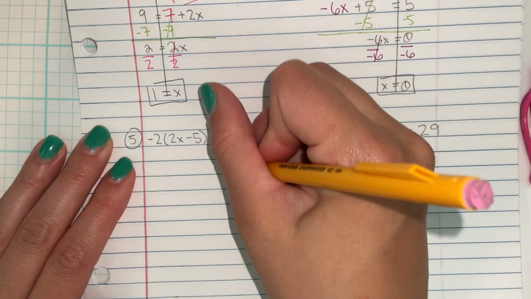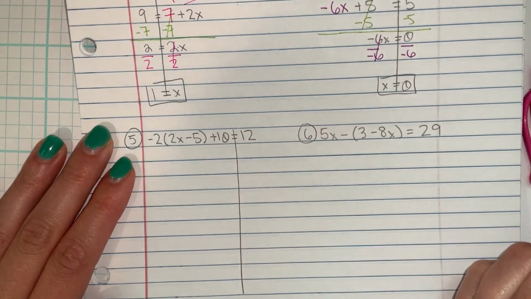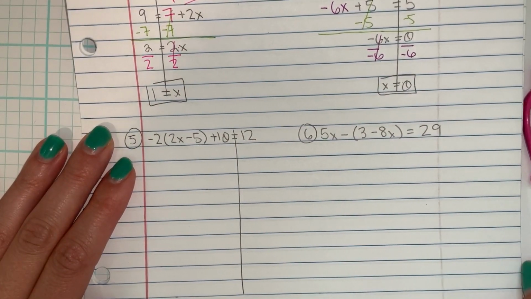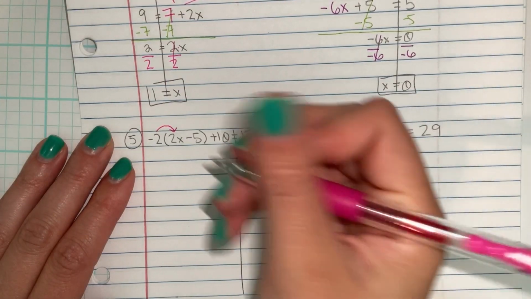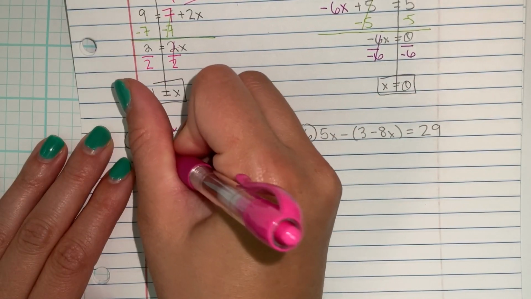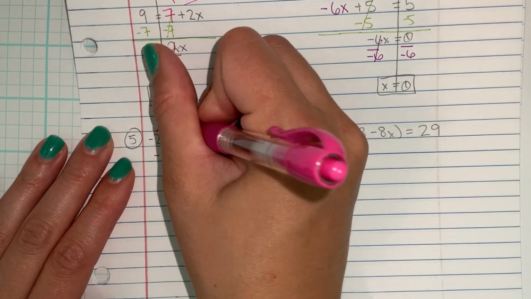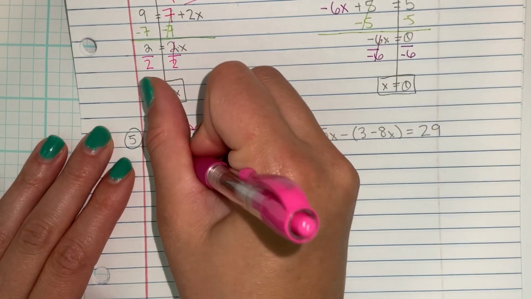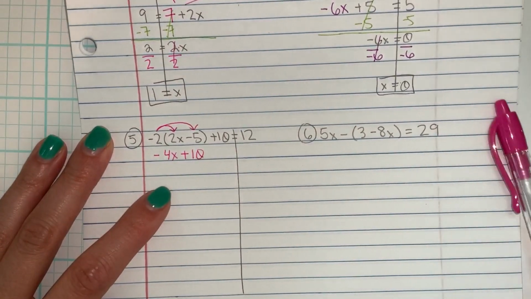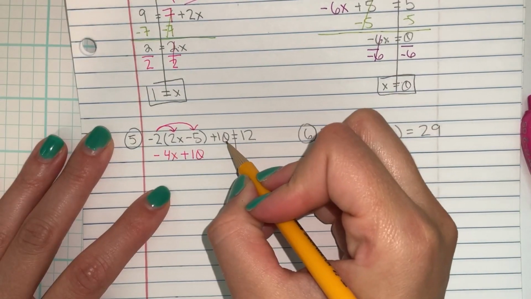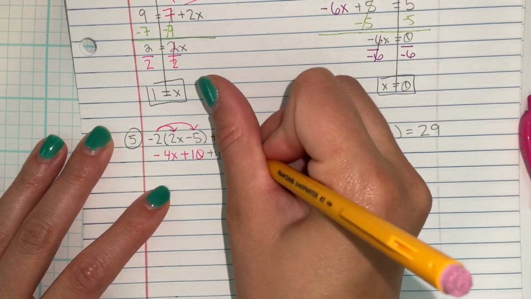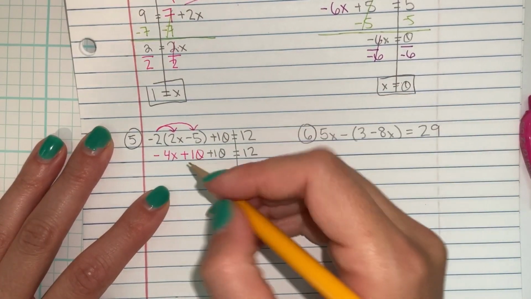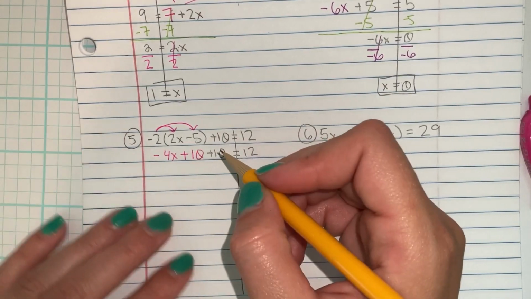Last two, let's look at number 5. First things first, draw an equal bar. Okay, now I see that I have a parenthesis, so I'm going to deal with that first. This negative 2 is going to get multiplied to each term, so negative 2 times 2x is negative 4x. Negative 2 times negative 5 becomes a positive 10, so write it as plus 10. This 10 is not in the parentheses, so I am not going to multiply it. I'm just going to drop it down, the equal sign and the 12.